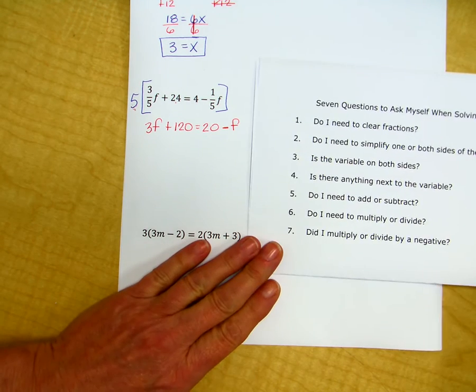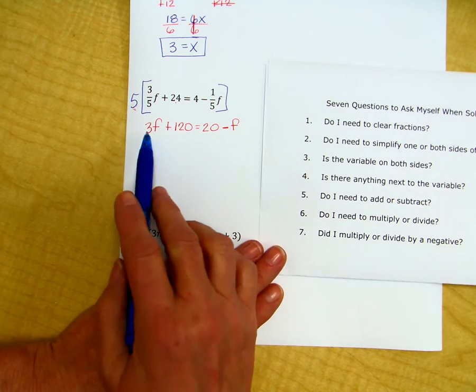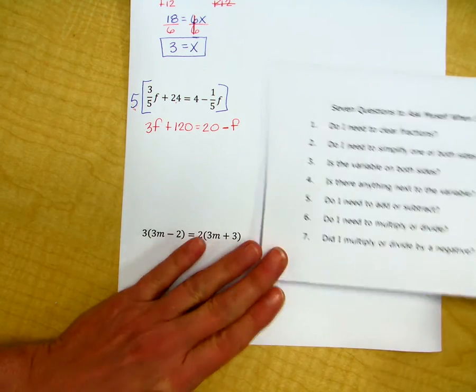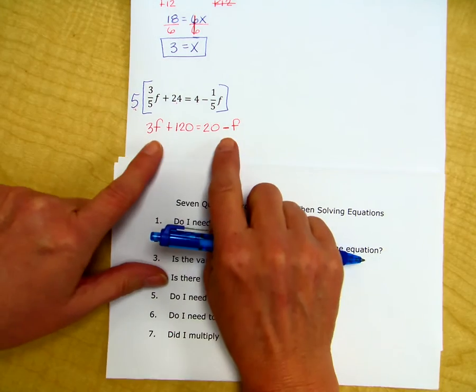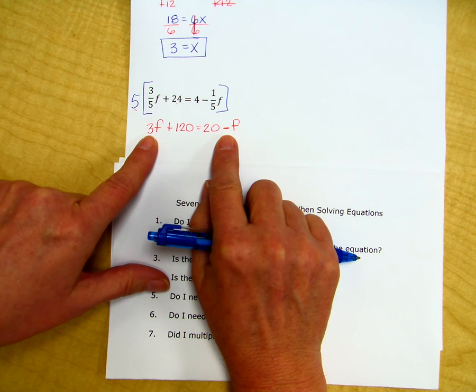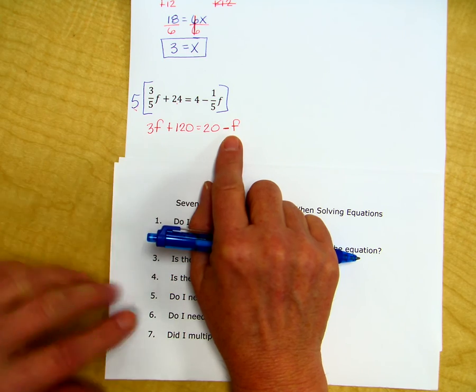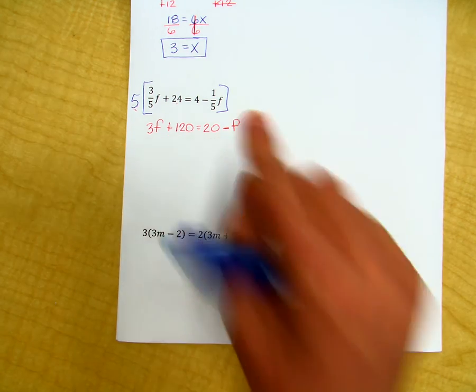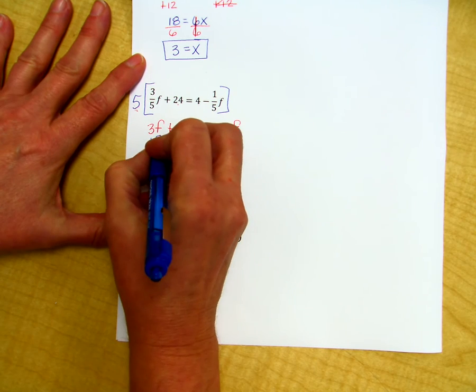Do I need to simplify one or both sides of the equation? No, because they are already simplified. Then we look to see, is the variable on both sides, and in this case it is. So again, we compare the variable terms on both sides. We have a positive 3 and a negative 1. The negative 1 is smaller, so that is the one we're going to get rid of. So we're going to add f to both sides.